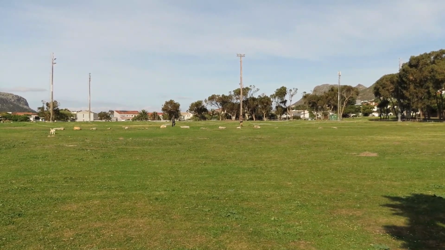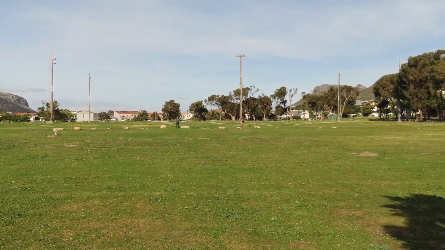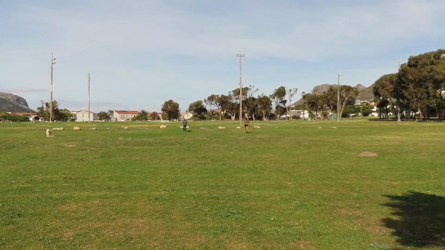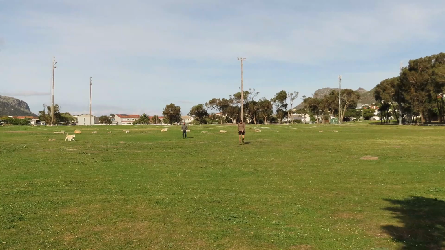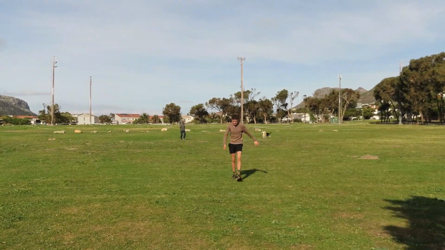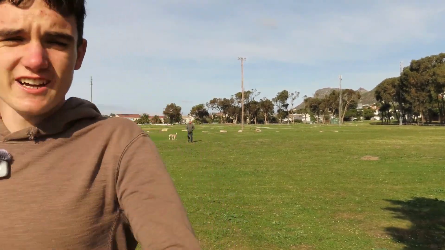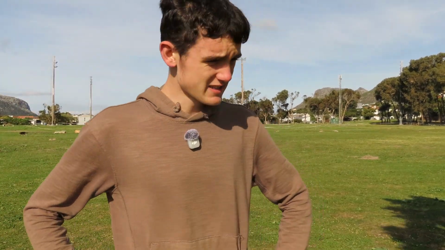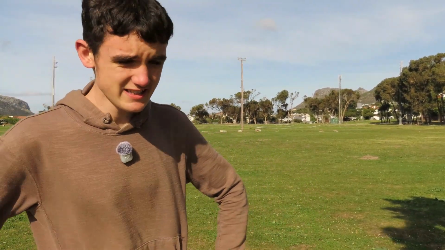So we're gonna start at this pole over here. You're gonna measure from here. 1, 2, 3, 4, 5, 6, 7, 8, 9, 10, 11, 12, 13, 14, 15, 16, 17... 59, 60. Okay, so it is exactly 60. That is gonna make things so much easier to calculate.